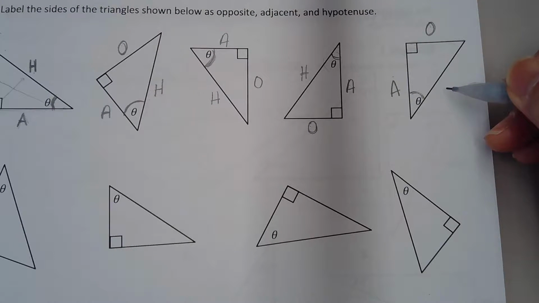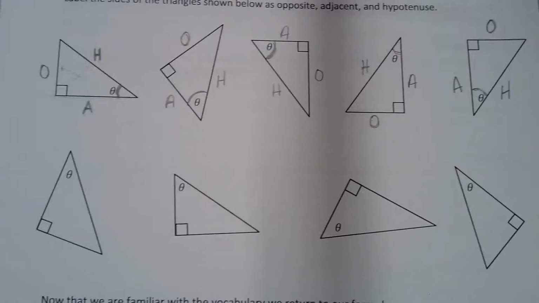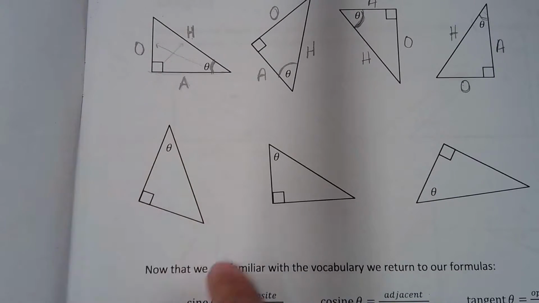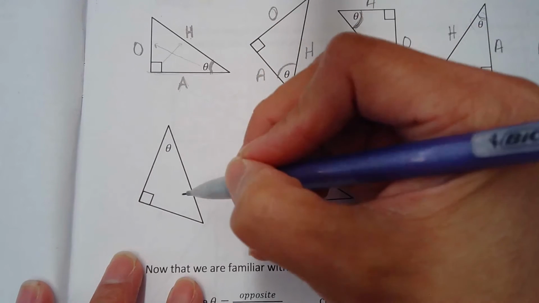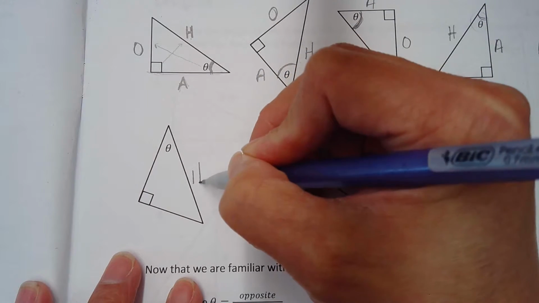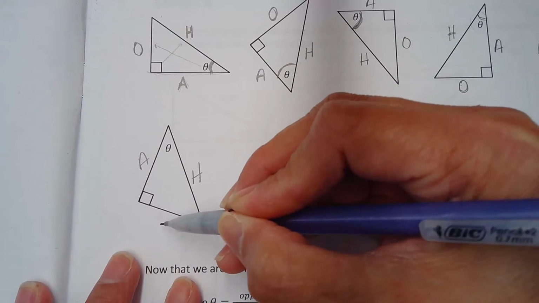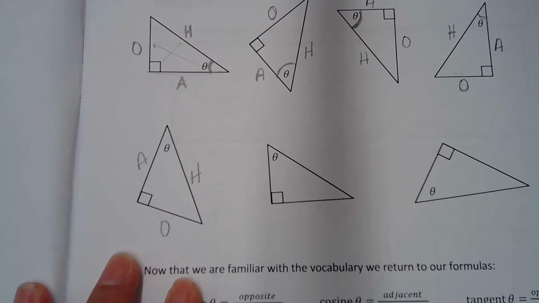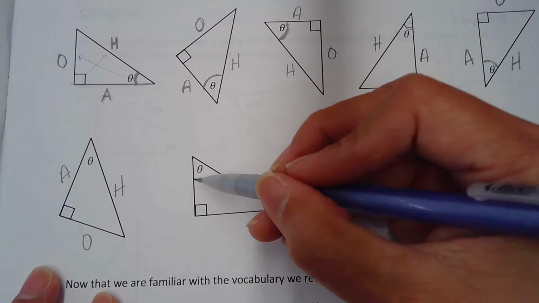Can I call somebody? Or would that make you nervous? Trevor, are you volunteering? Sure. Okay, good. Trevor, I'll point to parts and then you tell me which one it is. Hypotenuse. Adjacent. Opposite. Do you agree? Yes. Okay. Who would like to volunteer for this one?